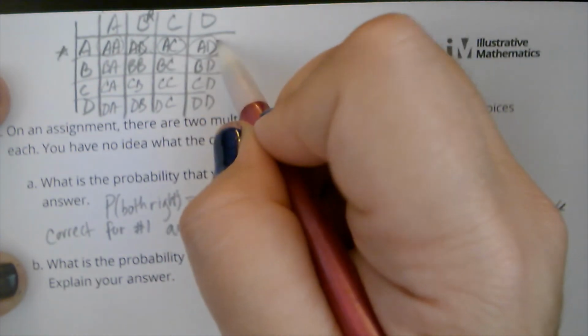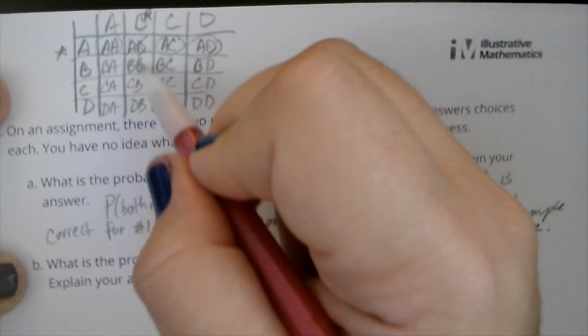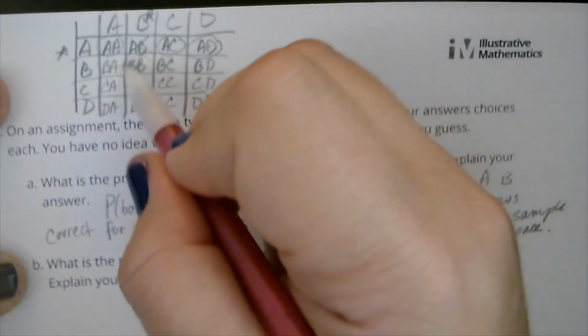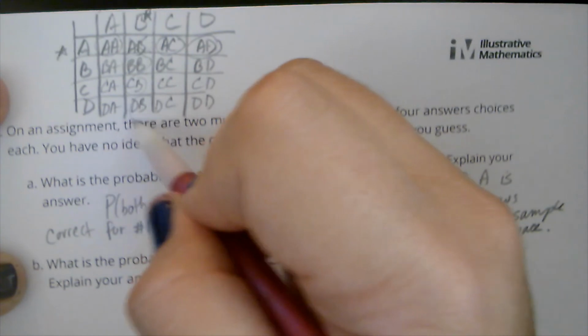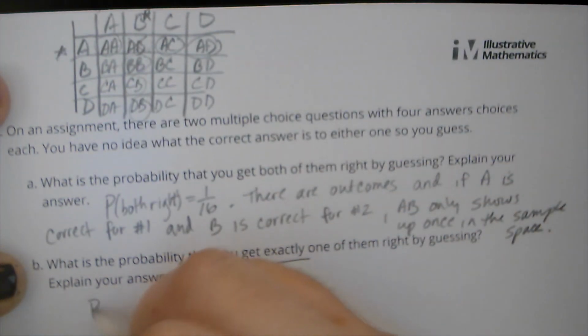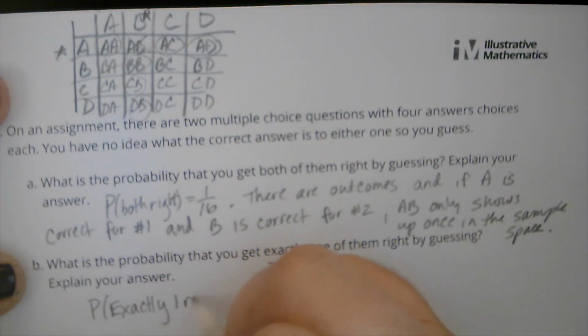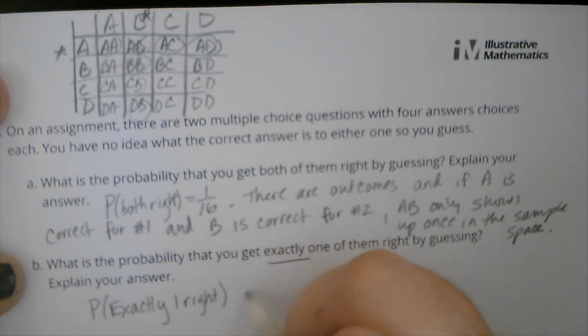I've got one of them right here. So there's 3 options where I get the first question right. But then following this column, there's also 3 options where I get the second question right. So 6 out of the 16. So probability of exactly 1 right would be 6 out of 16.